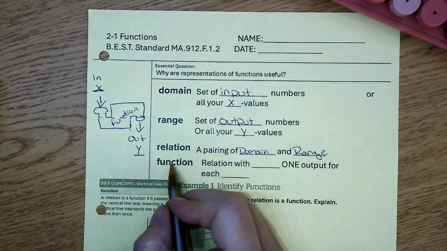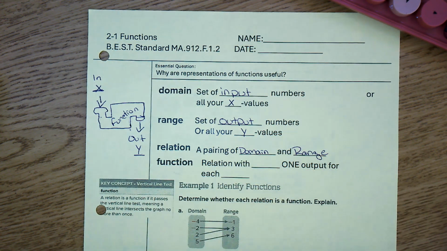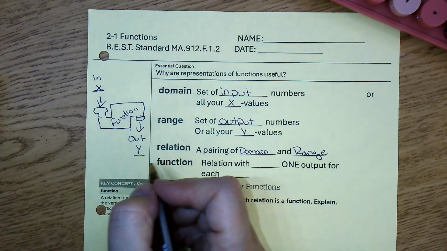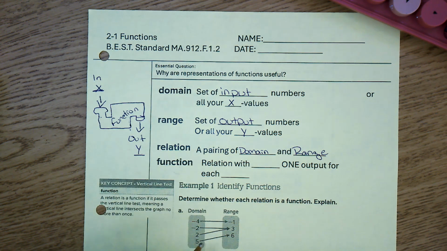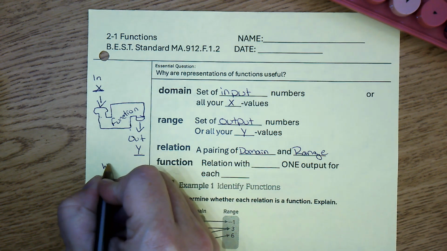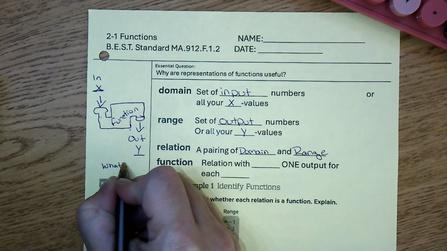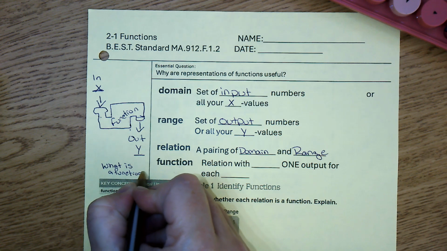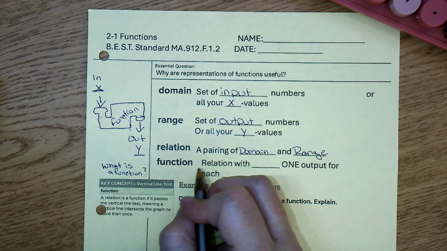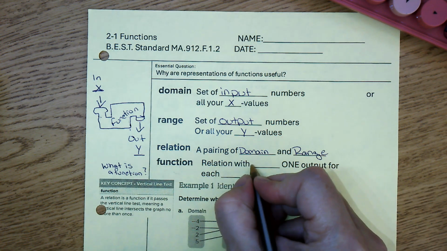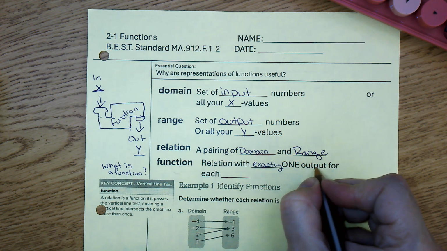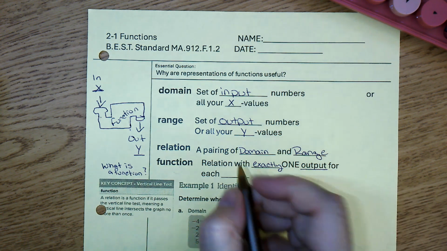And then what is a function? All right. The function, because I do apologize, I didn't have the question, the part on the left that I normally do. So what is a function? That is the main question. What is a function? That should be the question that is over here in the left-hand column. So a function, it is a relation with exactly one output for each input.